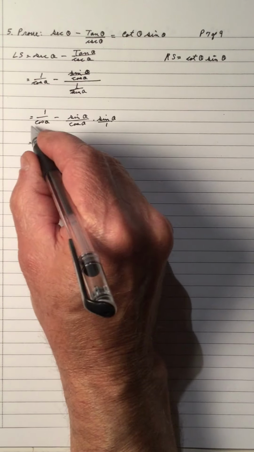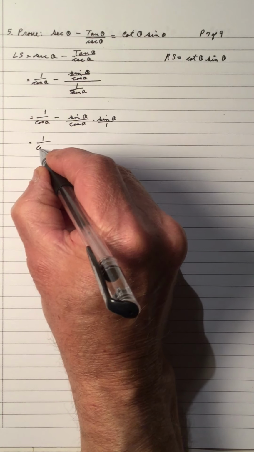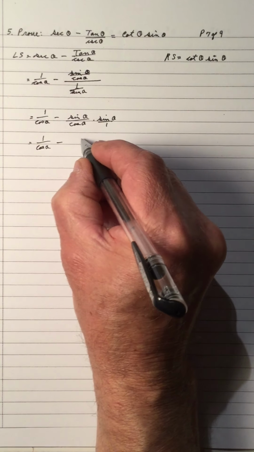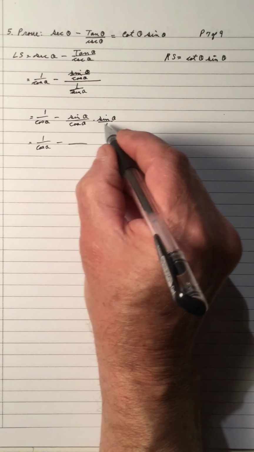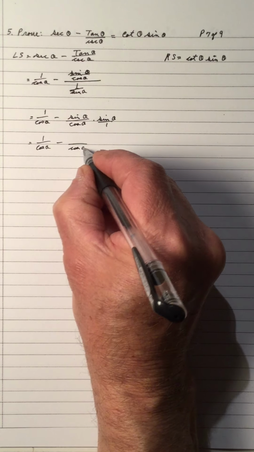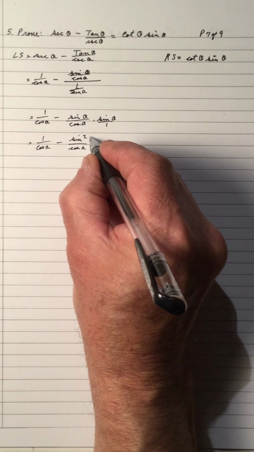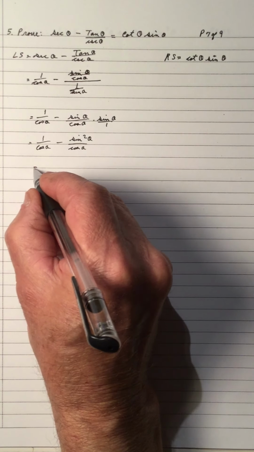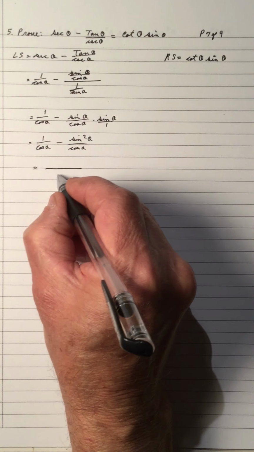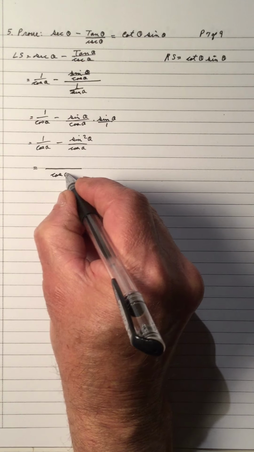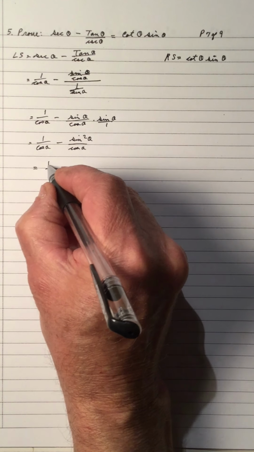Now we have to multiply before we subtract. So that becomes cos times 1, which is cos theta. Sine times sine is sine squared theta. The common denominator is cos, so we write that down. And we have 1 minus sine squared.